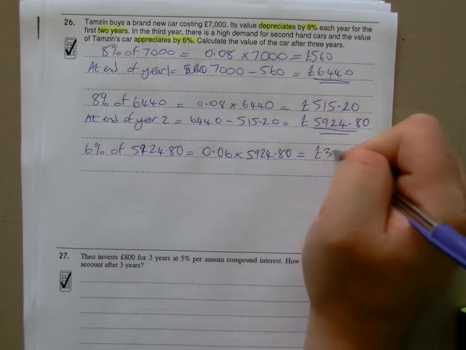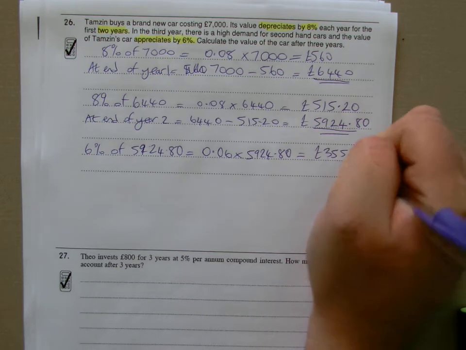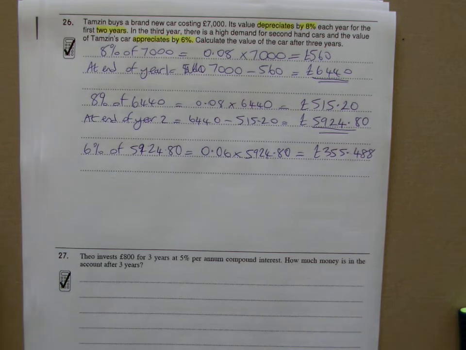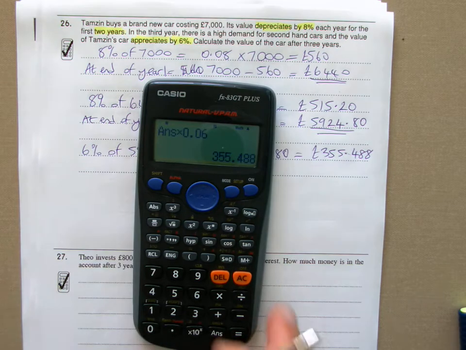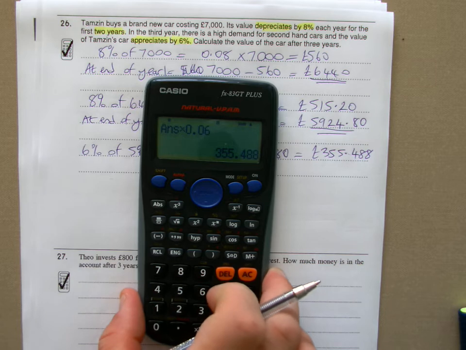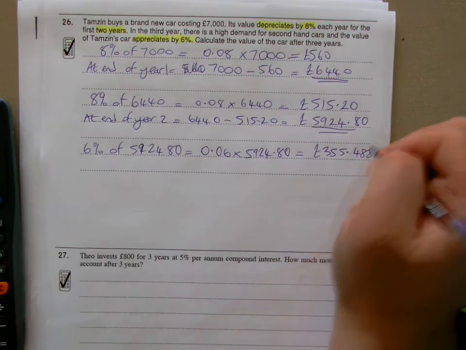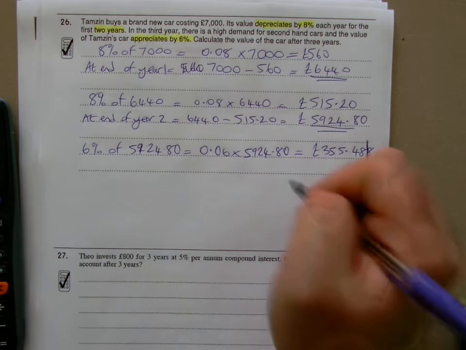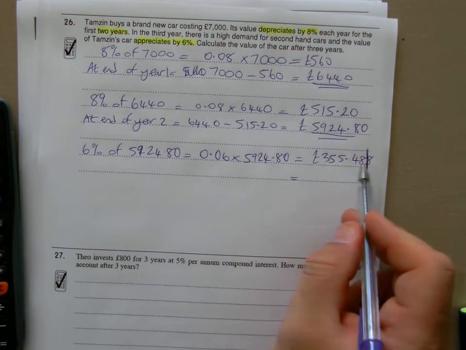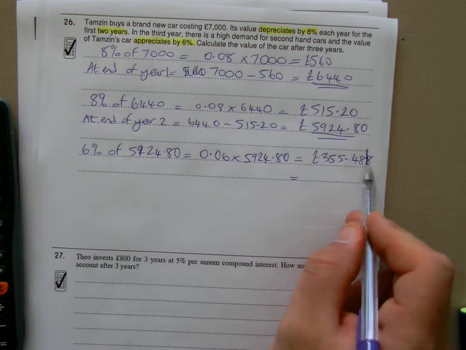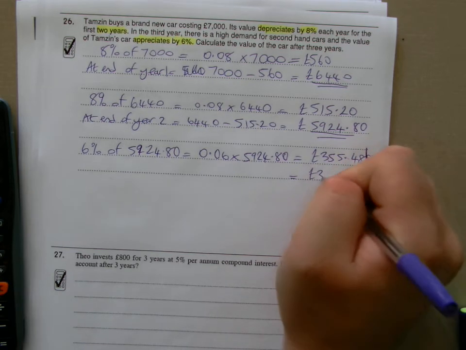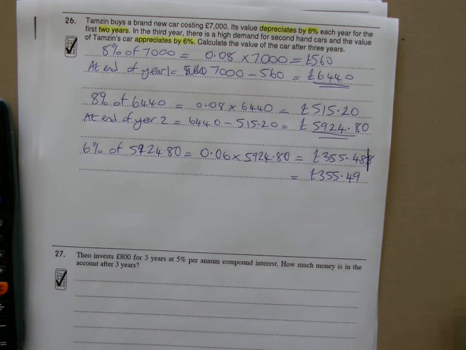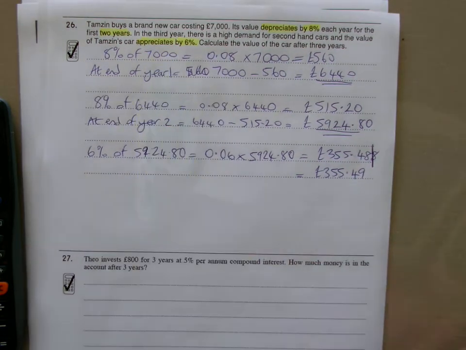Now this time on my calculator, 355 rather, it comes out to be 3 decimal places displayed on the screen, as you can see here, okay, 3 decimal places. Now of course with money we only want 2 decimal places, so I'm going to chop off the 3rd decimal place, chop off that 8 there, but it's so important that when you chop it off you need to round this then, and because that's an 8 we need to round this up, so it'll be £355.49.